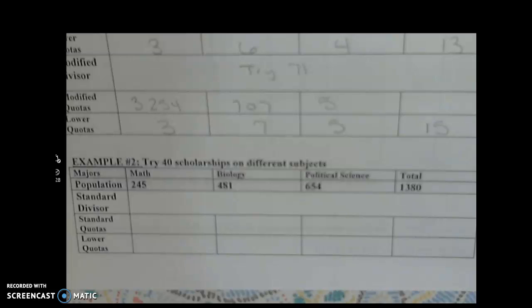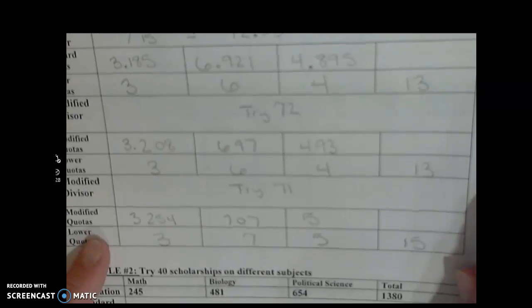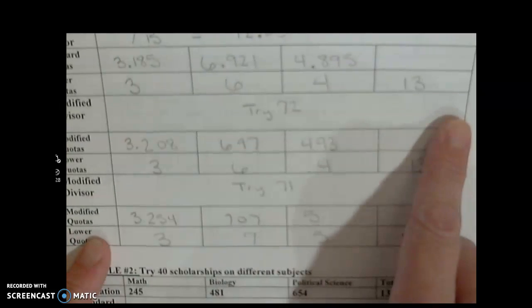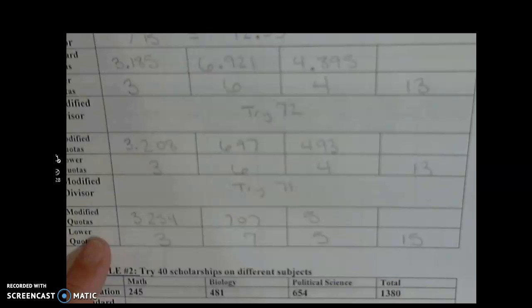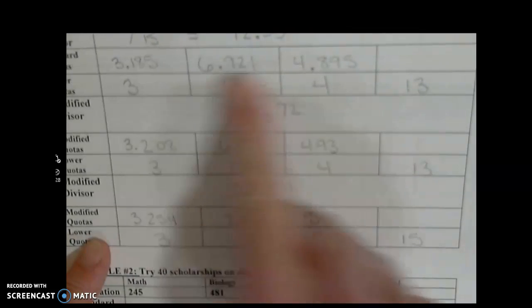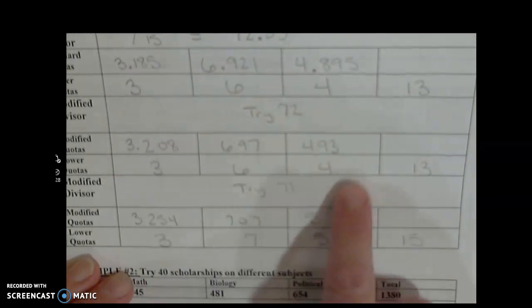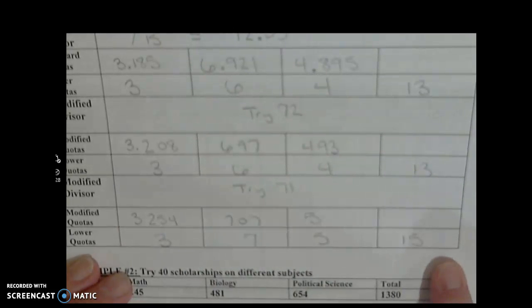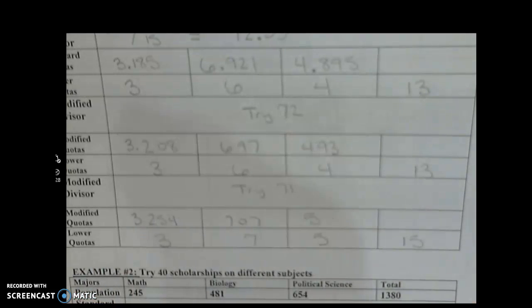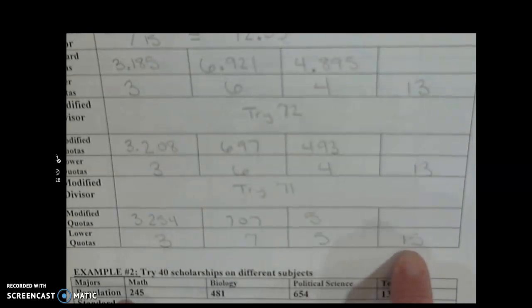Now, because it is a lot of guess and check, just like with this one, we did the original and got our numbers. Then we said, okay, let's try 72 and got some numbers, and notice that didn't change at all. So they said, let's try 71, and that was that. Now, what if 71 would have been too high? Then we would have needed to guess maybe 71.5. So it is a lot of guessing and checking until you get your ultimate goal here.